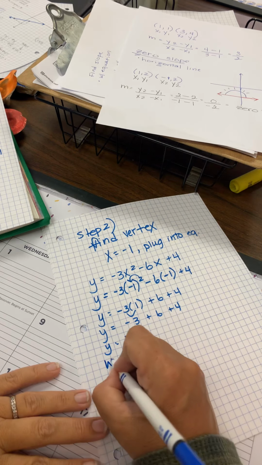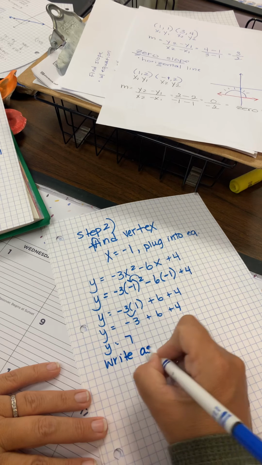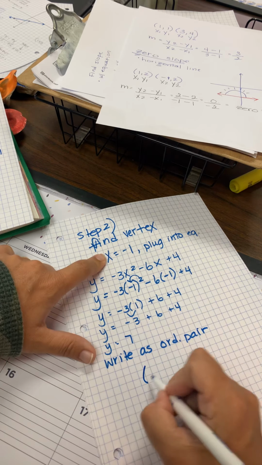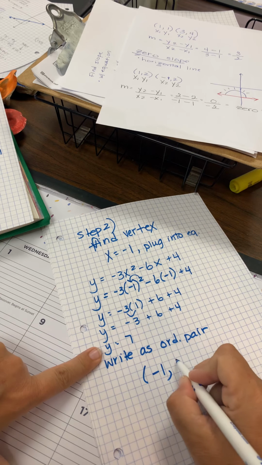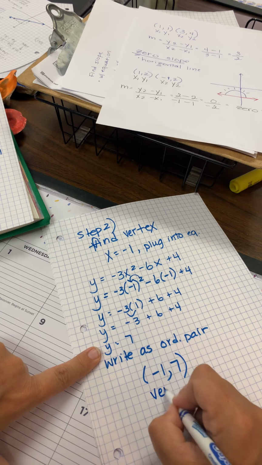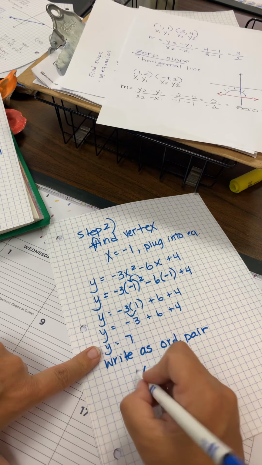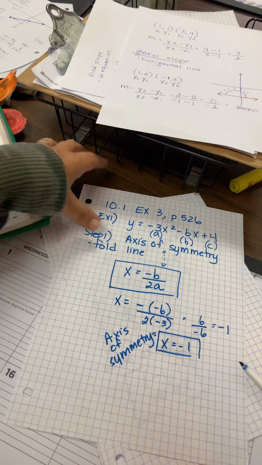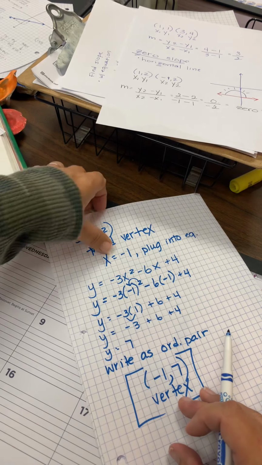Now I write that as an ordered pair. So what I mean by that is that we had our x earlier, which is negative 1, and our y we just found is 7. So that's your vertex. So that's another thing that we have to label. So we have our axis of symmetry, and now we have our vertex.